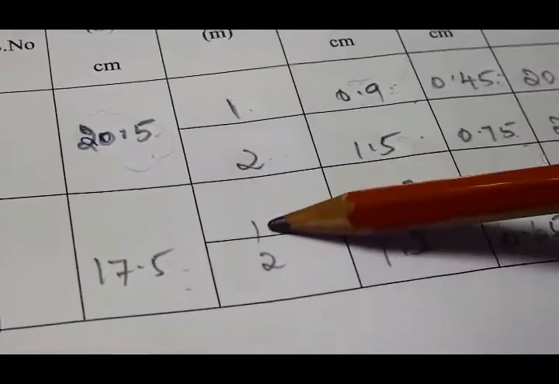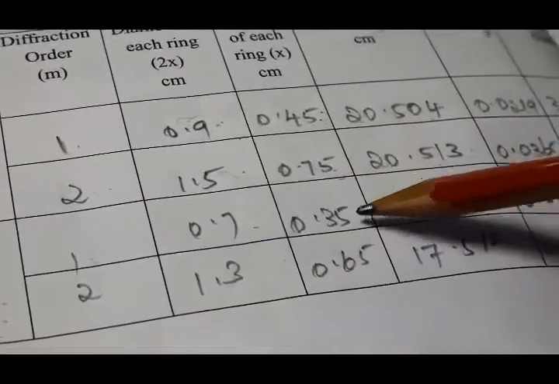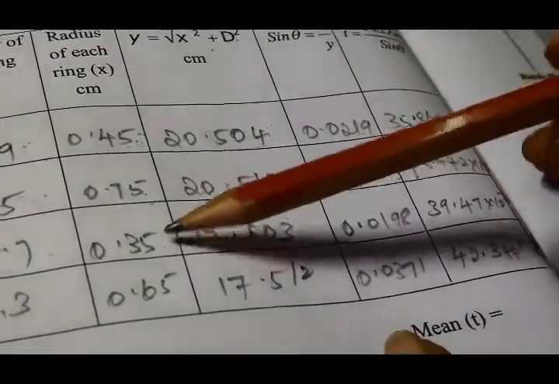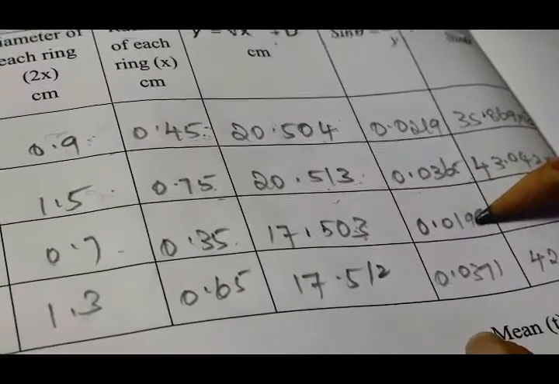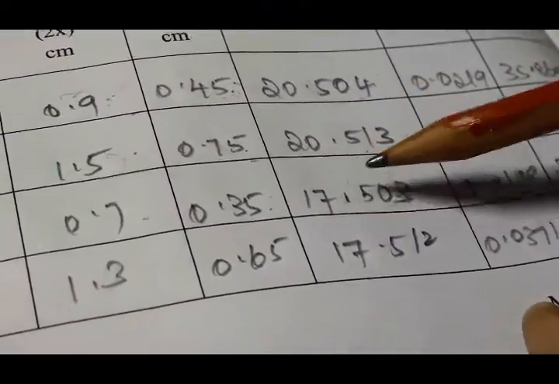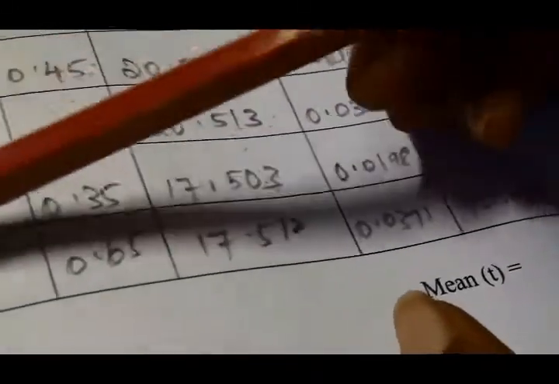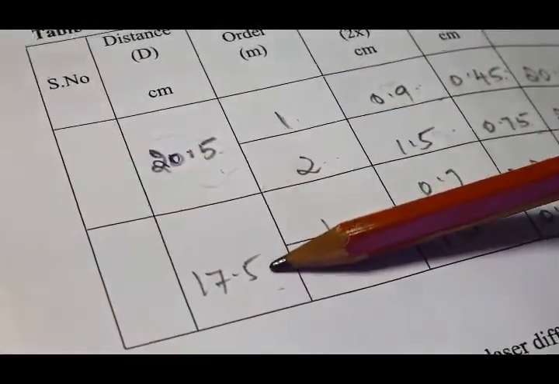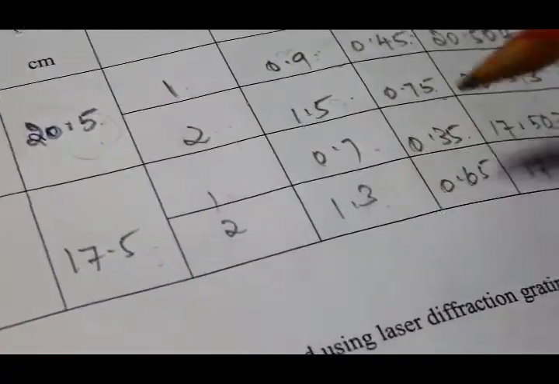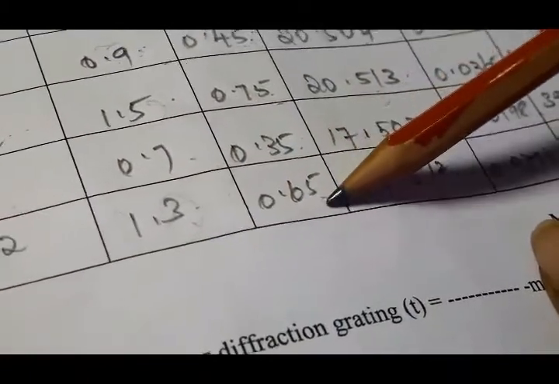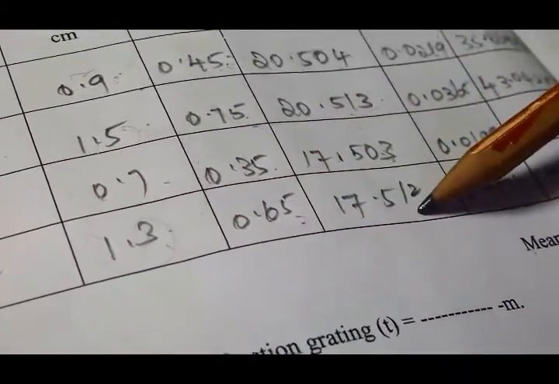So for the 17.5 distance, first order, you find the diameter, the radius, and the y value. Once you know the x value and y value, you can calculate sin theta. 0.35 divided by 17.503, which is 0.0198. And similarly for the second order at 17.5 distance, the diameter is found to be 1.3, and the corresponding radius is 0.65, and the y value is y.